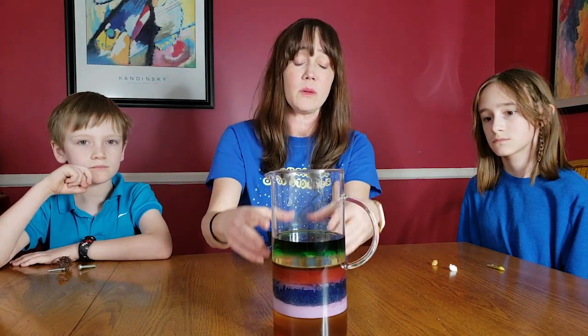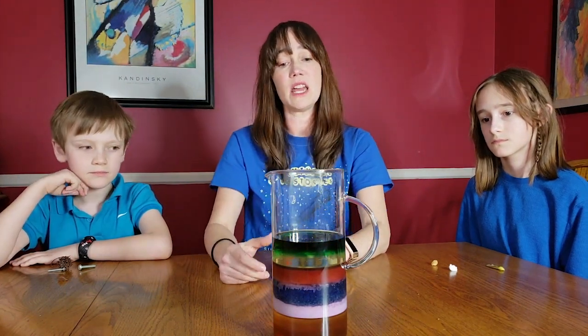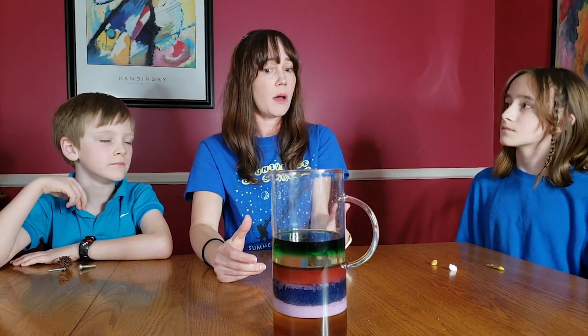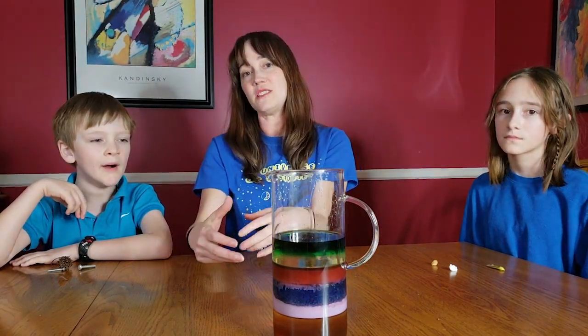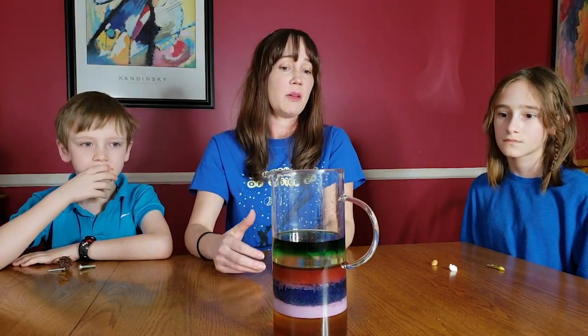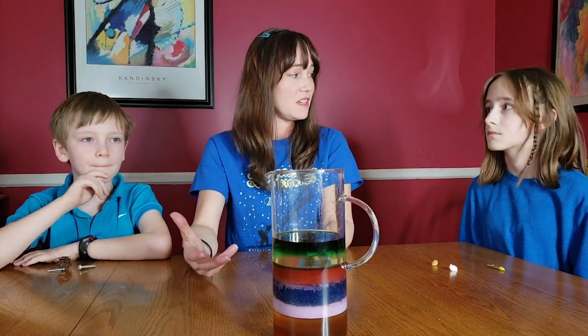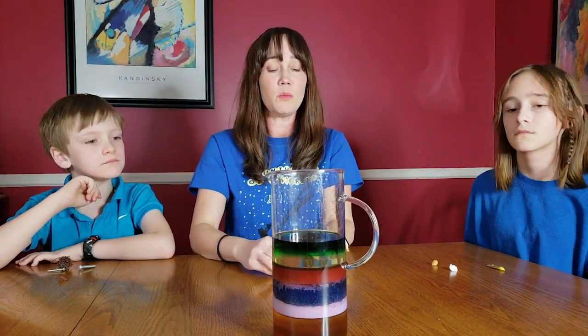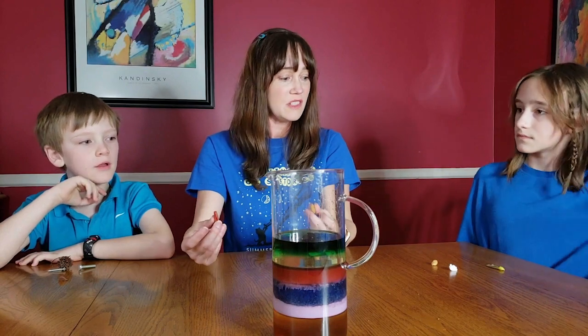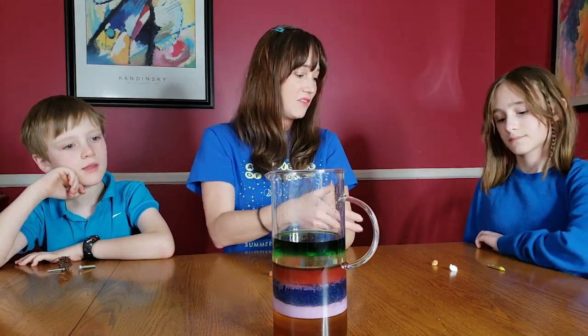One of the reasons that we made this density column is that it can act sort of like a thermometer, but instead of checking the temperature of something, it's able to give you the relative density of something. So we've brought a lot of little items to test today. Daphne, what do you have?